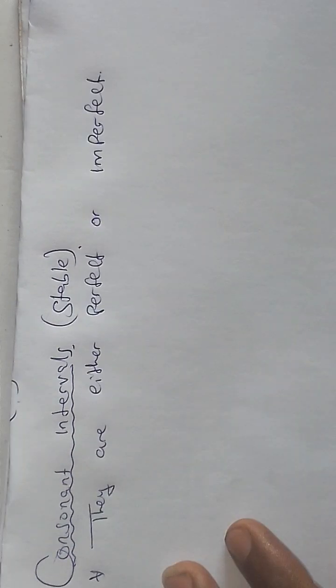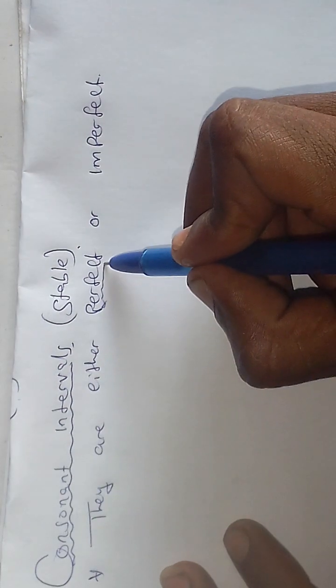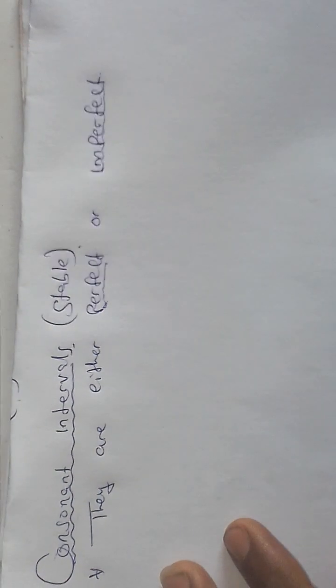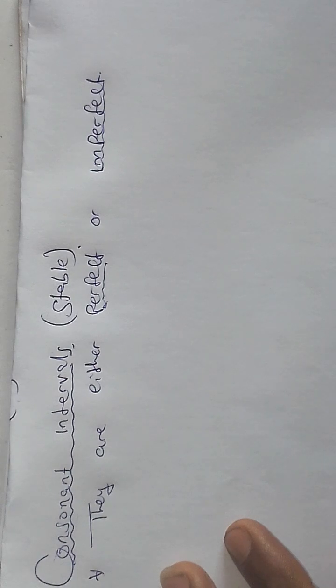One of the characteristics of consonant intervals is that they are either perfect or imperfect. Those are the two divisions of consonant intervals. Perfect consonances, or perfect intervals, are the most stable class of intervals.